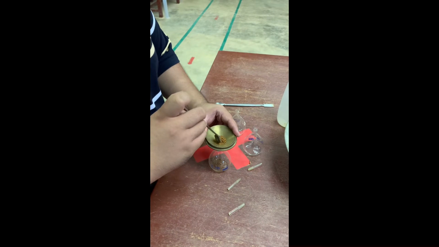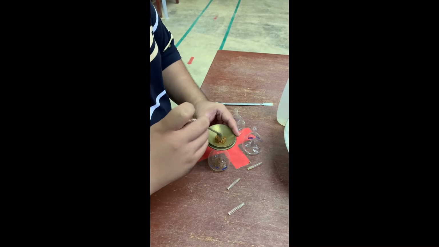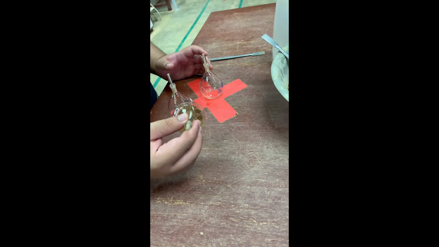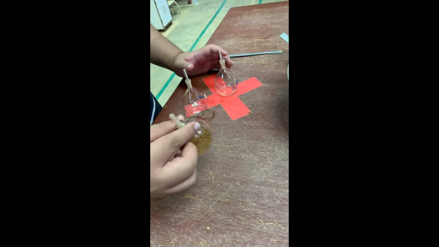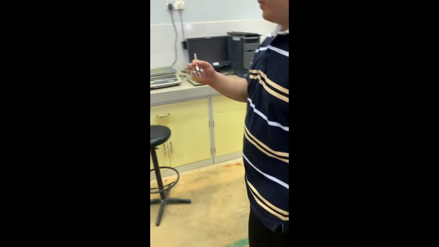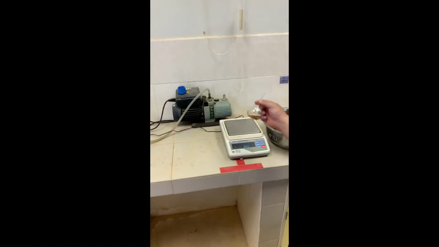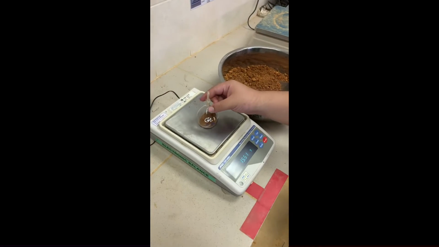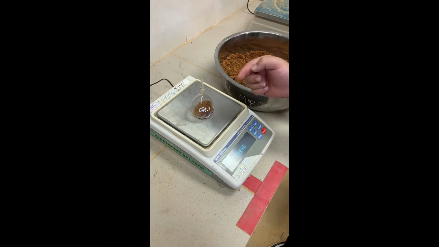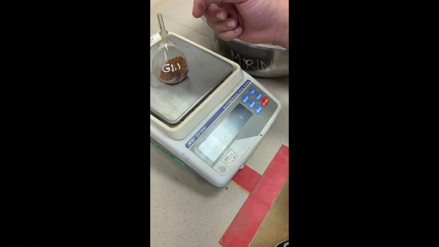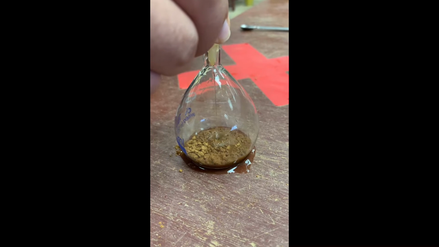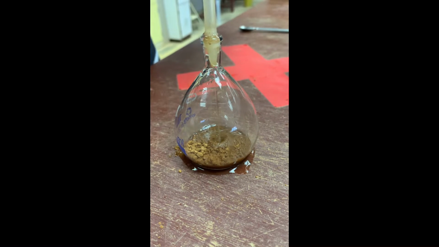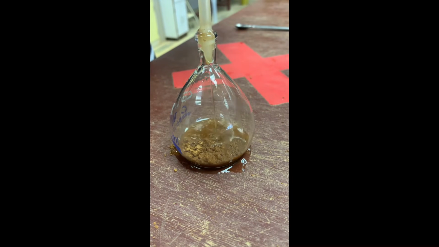Okay, as you can see, I put the soil sample into the density bottle, about 1/4 of the density bottle. After that, we weigh the density bottle with soil sample and stopper, and then take a reading as M2. Pour the distilled water into the density bottle until 1/4 full.